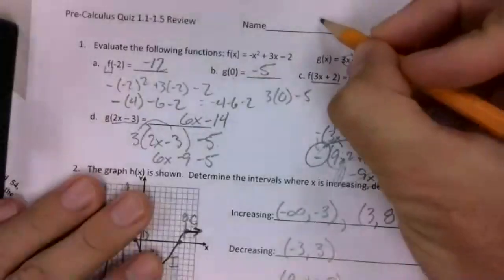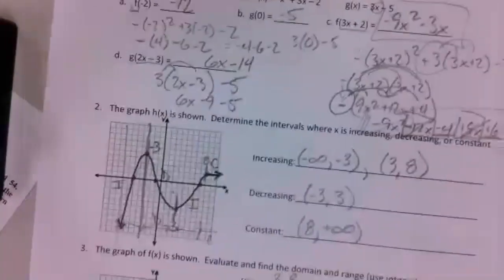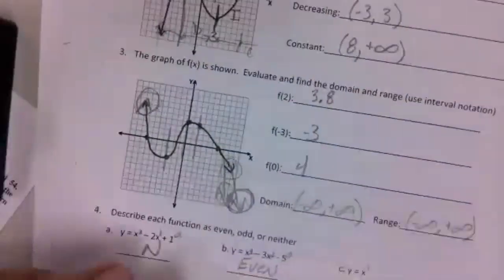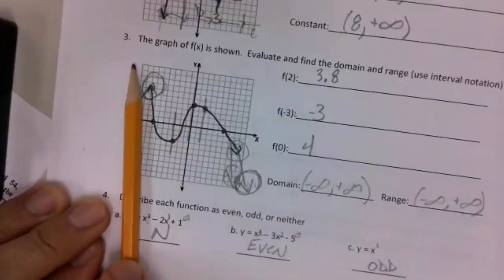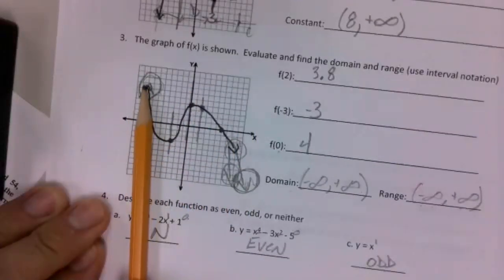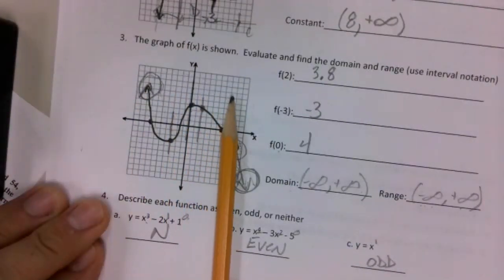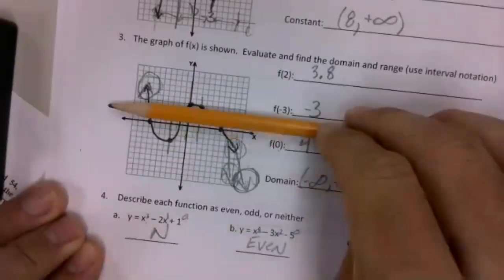Questions? Yeah, I want to ask about the 3 for domain. Sorry, wouldn't that be positive, negative, or? No, domain is always left to right. So left side goes to negative infinity. It goes left forever, and it goes right forever. The range is low to high.